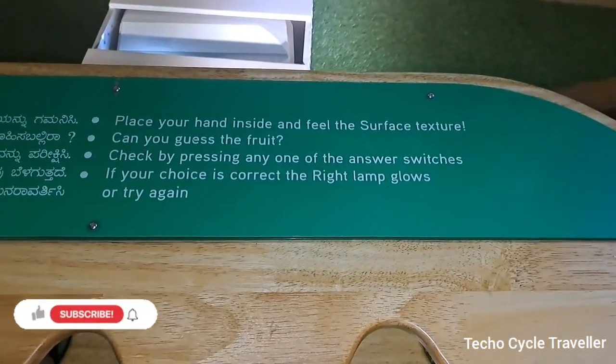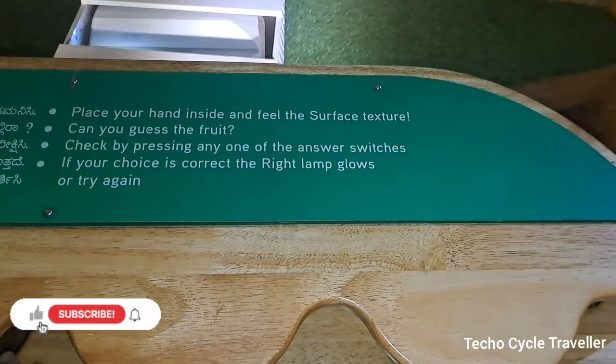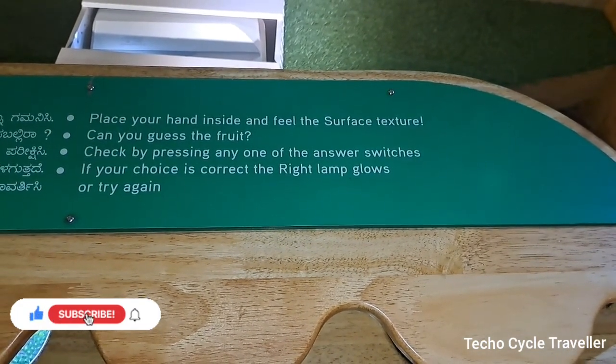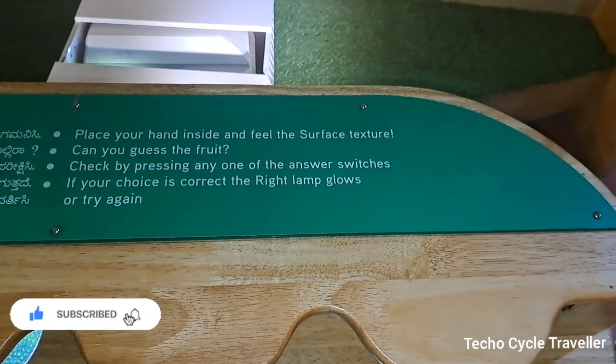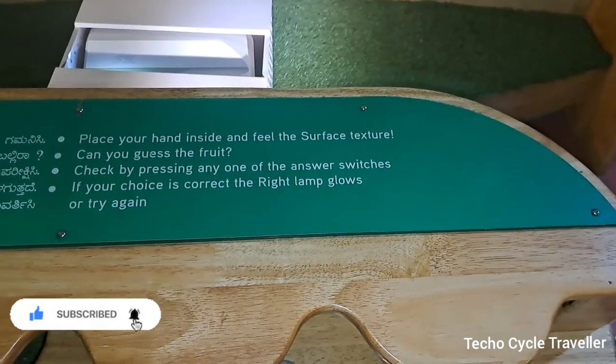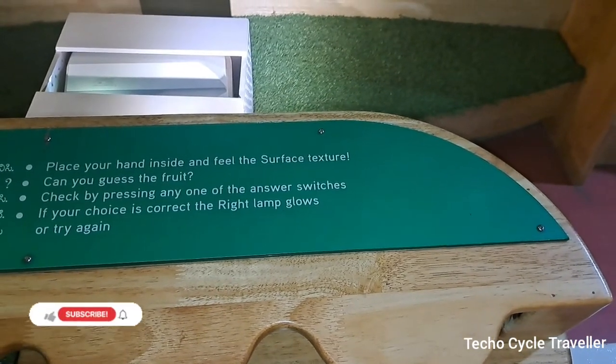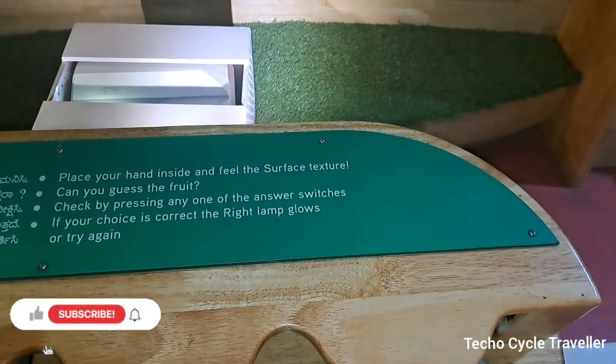Place your hands inside and feel the surface texture. You can guess the fruit. Check by pressing any one of the answer switches. If your choice is correct, the right lamp glows.